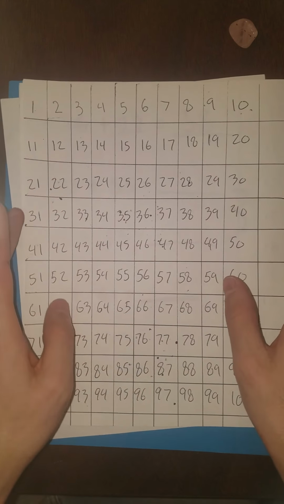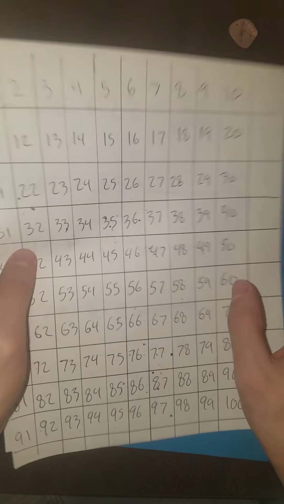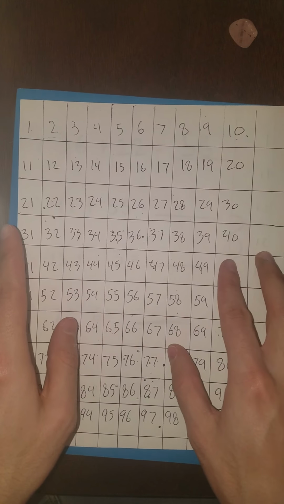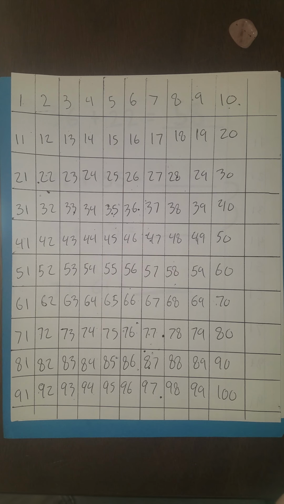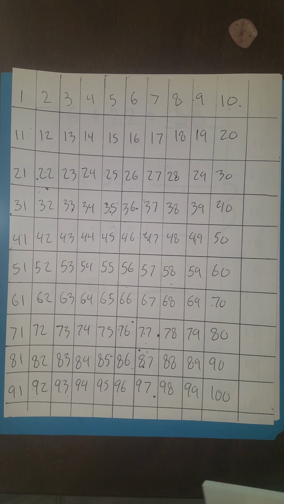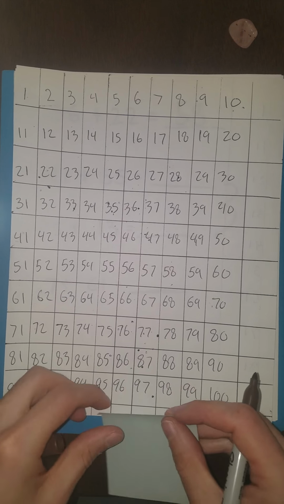So let's take that number we built, 36, and let's add another number to it. So let's solve this problem right here. We'll do 22 plus 36.